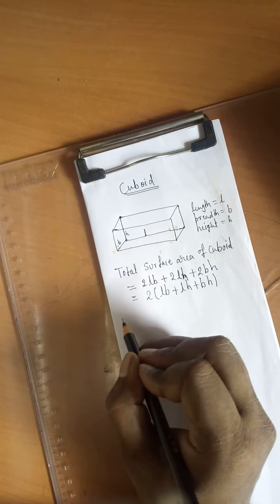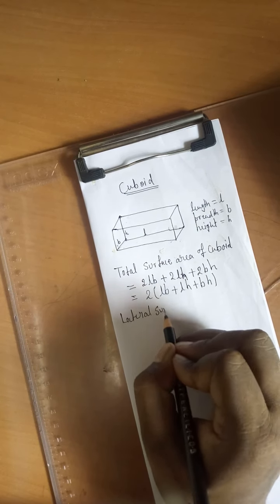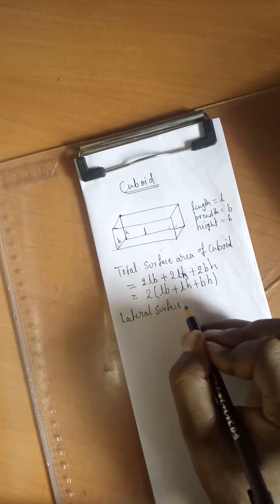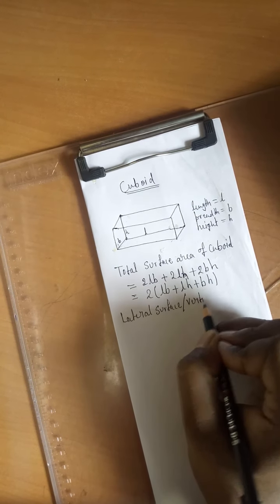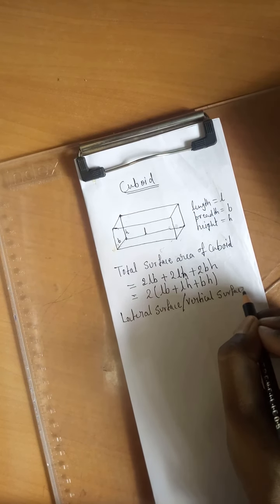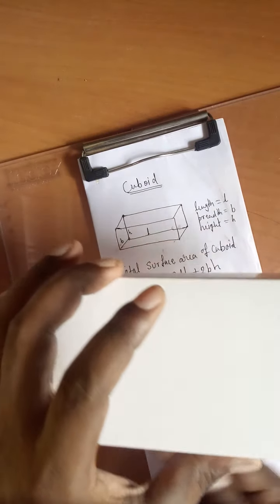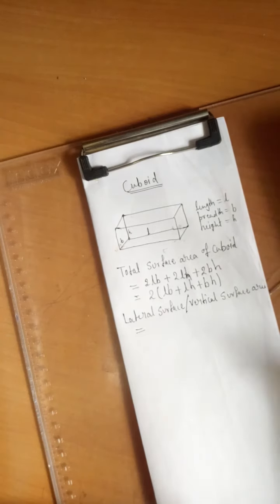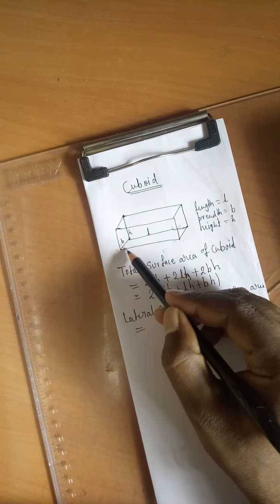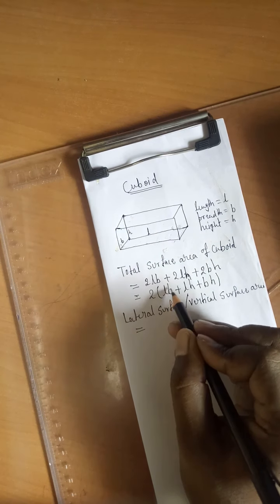Coming back to lateral surface area, I hope you know lateral surface area is also known as vertical surface area: the faces which are standing. In this vertical surface area, this face, let's say the base, and the opposite face to this, both won't get counted. That means from this figure, this LB and this LB will not come, so we can exclude LB.